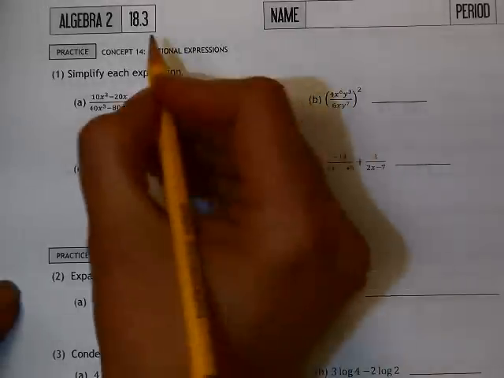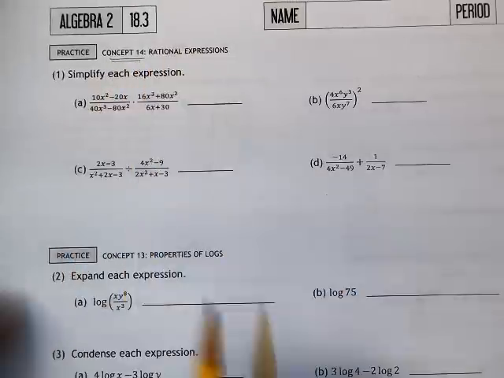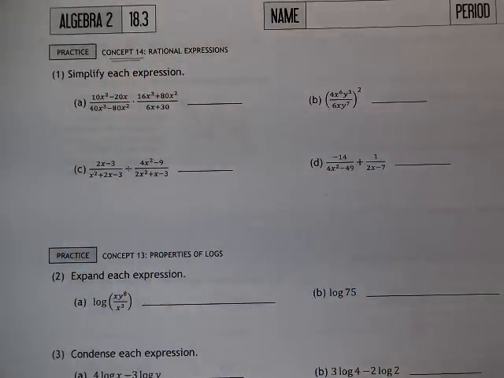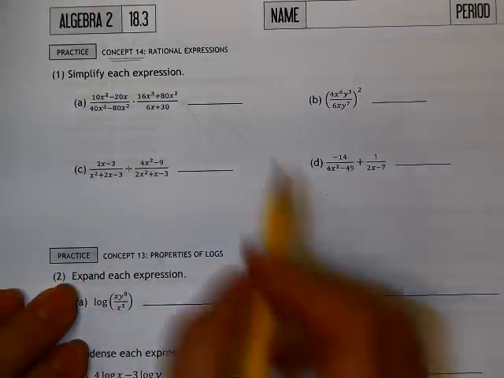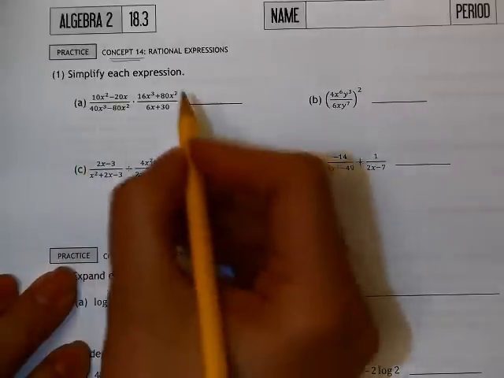All right, we're going to go ahead and look at concept 14, rational expressions. So this one is not going to go away second semester. We're going to hold on to this one here, so it's a good one to be here and try to get some help on. So let's go ahead and look at each of these and see what we can do.